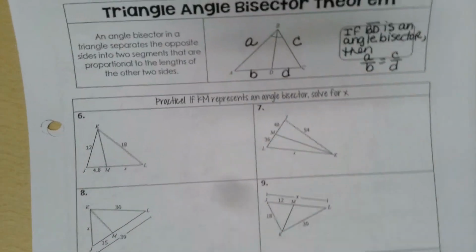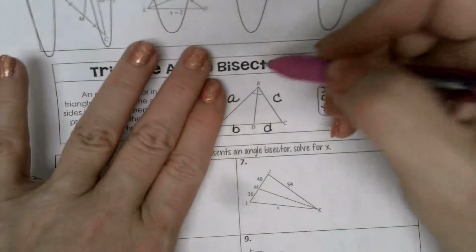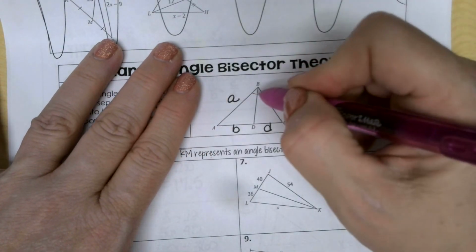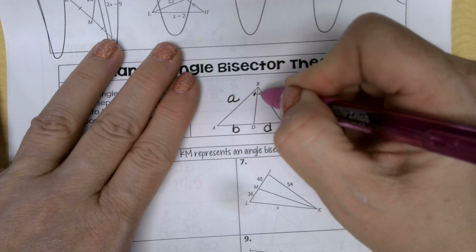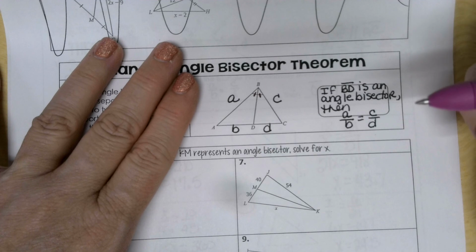It is that easy. Okay, next we have what's called the triangle angle bisector theorem. I want you to notice up here, when you see this marking right here, they're not just marking the whole angle. What they're doing is they are marking that these two angles are congruent and angle B has been bisected.